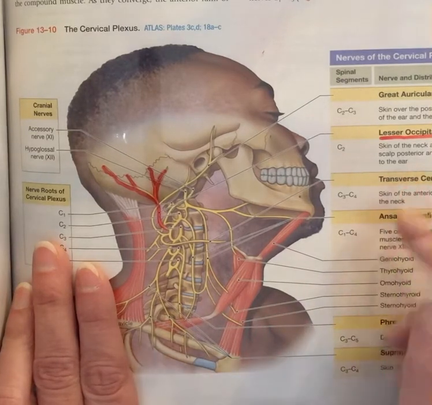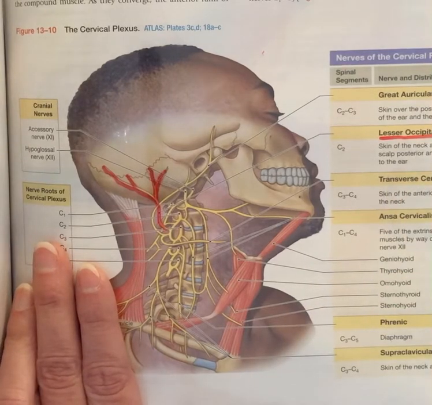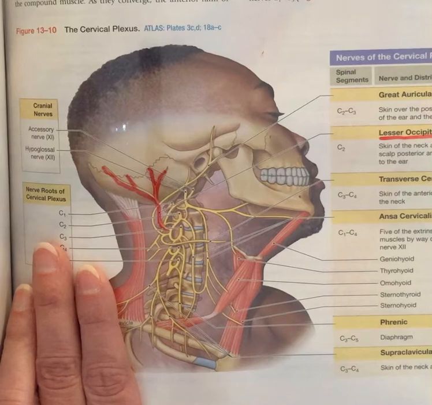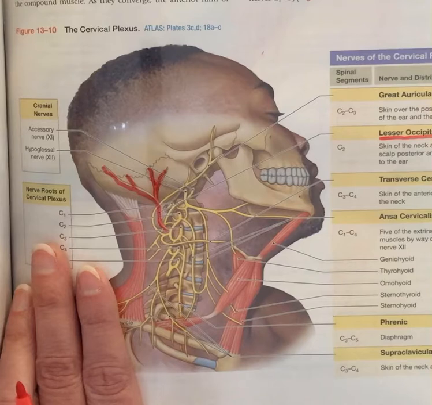So the distribution of this one, as it says in this description here, which is the same that's in your nerve list, says the skin of the neck and the scalp, posterior and superior to the ear. So it's going to be just innervating the skin. So when you're touching or scratching the back of your head, that information will be traveling towards your spinal cord via the lesser occipital nerve.